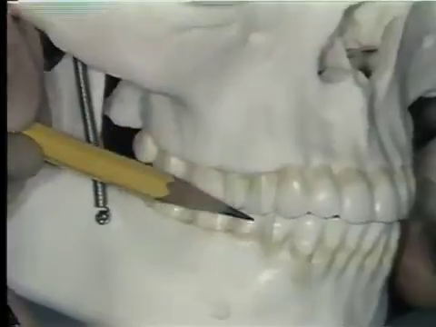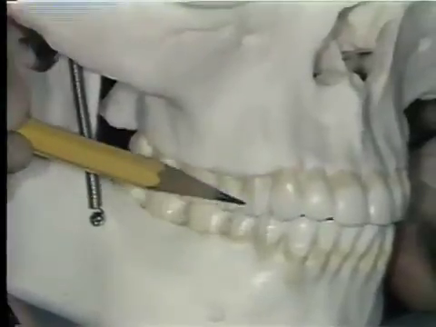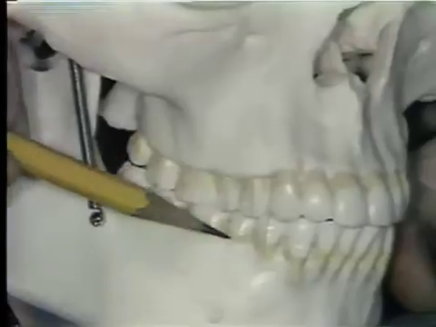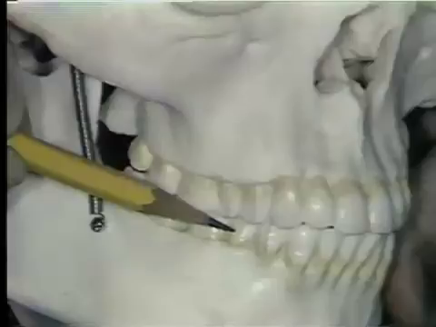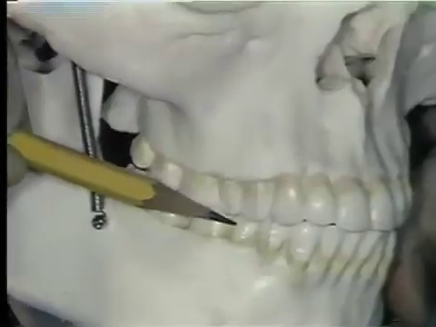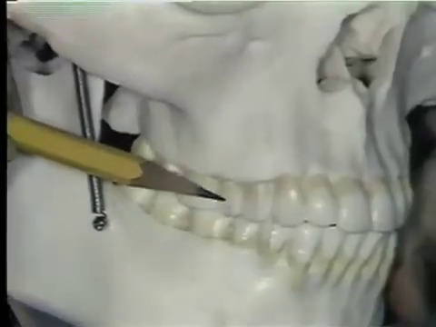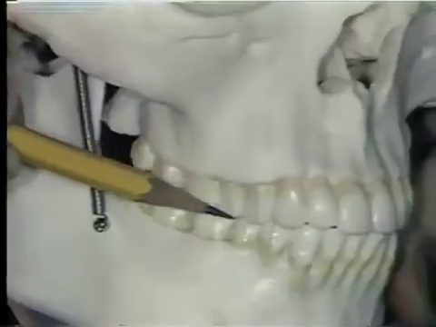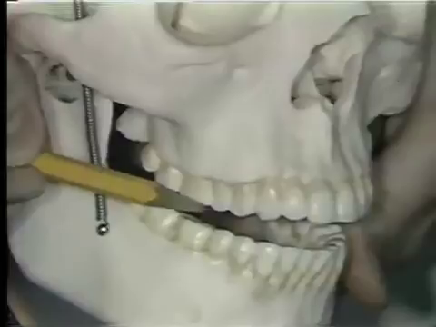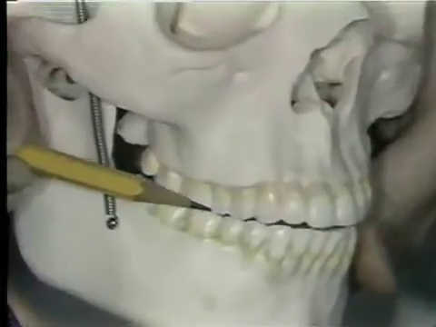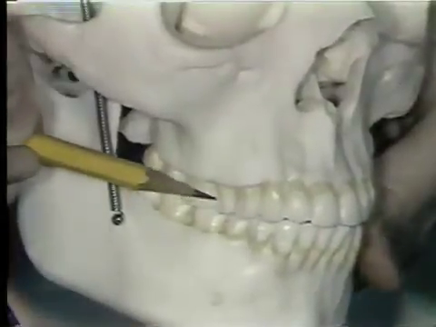Not only are they one half tooth anterior to our maxillary premolars, but we also have a situation where our teeth are a half a tooth lingual to our maxillary teeth. And essentially, the cusps are occluding into the central fossas or central sulcus area of our maxillary premolars.